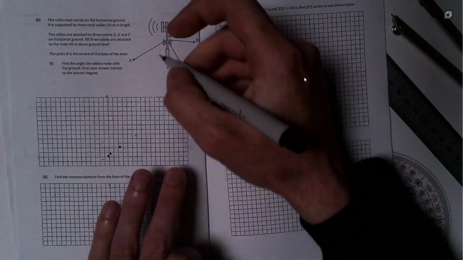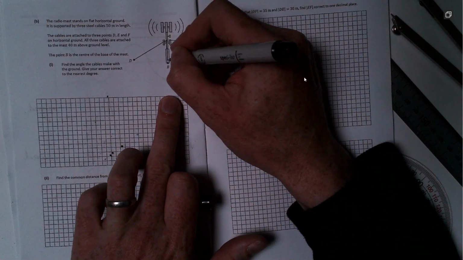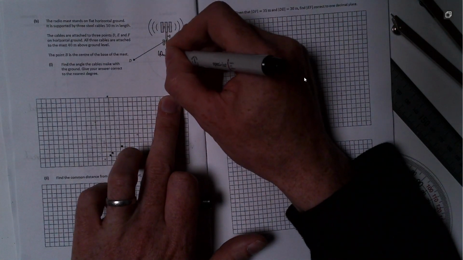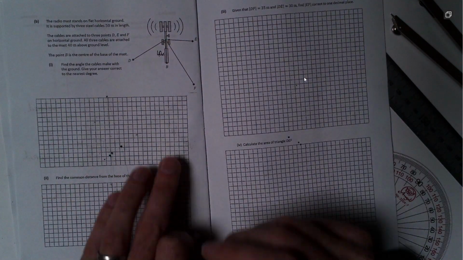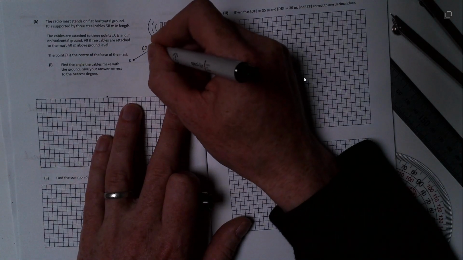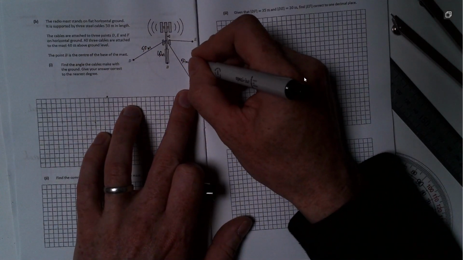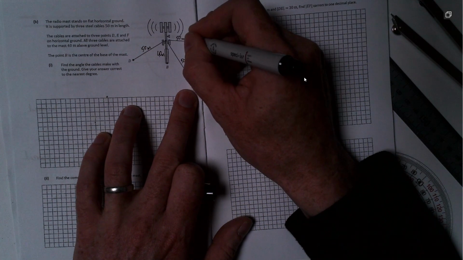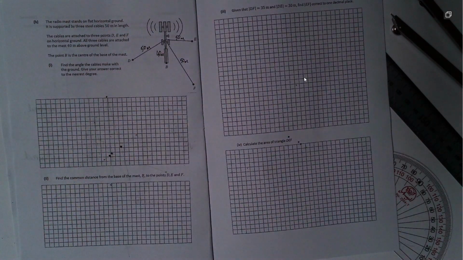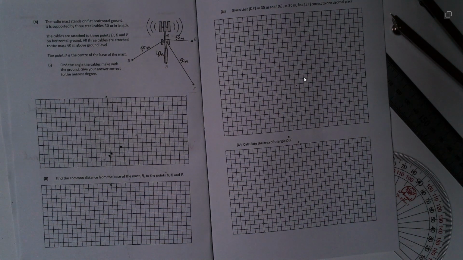So that is 40 meters. Okay, each cable is 50 meters in length. So 50 meters. Okay, so each cable is 50 meters in length. The point B is the center of the base of the mast. Find the angle the cables make with the ground. Give your answer correct to the nearest degree.